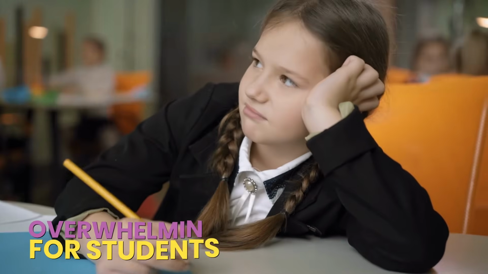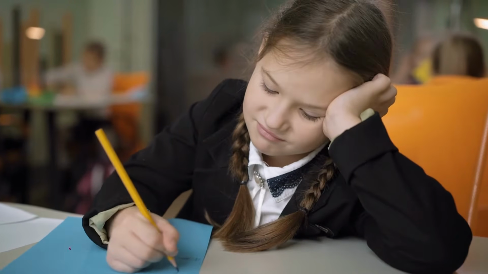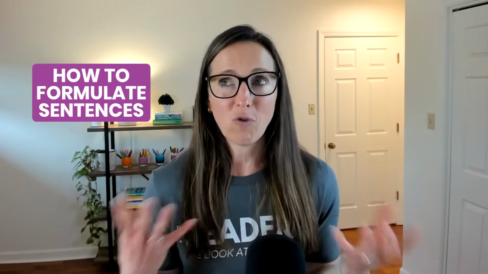Let's be honest, teaching writing is challenging and writing is really overwhelming for students. There are a lot of cognitive demands placed on students when we assign a writing task. They have to think about the content. They have to think about what they're going to say. They have to think about how to formulate sentences. They have to think about spelling, handwriting, punctuation, all of the rules of grammar. That's a lot for them to think about. So if we can give students any sort of step-by-step process or framework to follow, that's going to reduce the cognitive load and make it easier for students to follow through with a writing task.